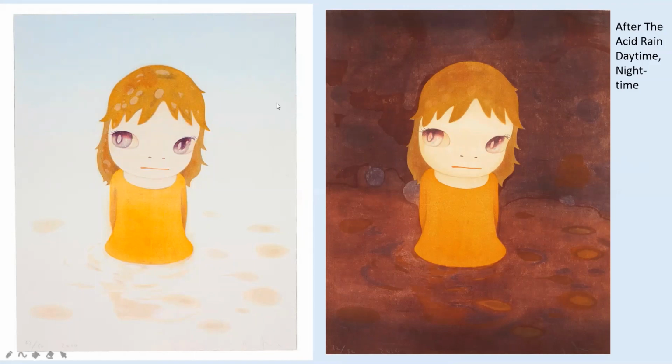And again, you've got this small, quite innocent figure within this swampy landscape. Again, there's not too much detail in the background, but just enough detail that you can surmise what's going on. There's this extreme lightness in the way it's painted, but hinting at something very dark.